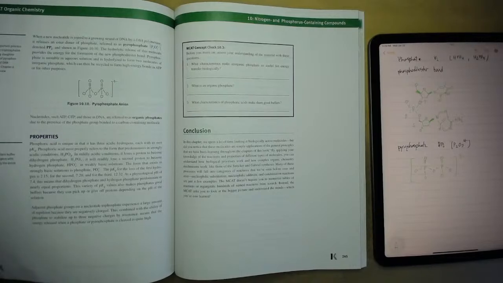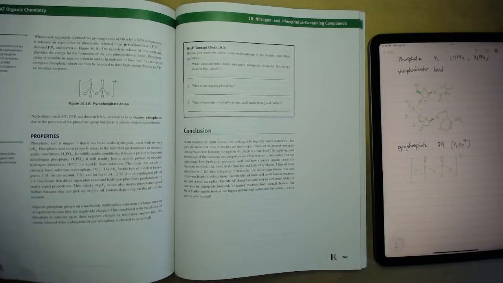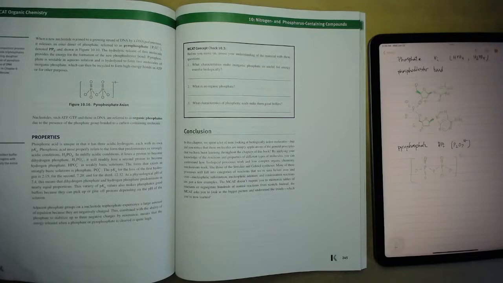Adjacent phosphate groups on a nucleotide triphosphate experience a large amount of repulsion because they are negatively charged. This, combined with the ability of phosphate to stabilize up to 3 negative charges by resonance, means that the energy released when a phosphate or pyrophosphate is cleaved is quite high.